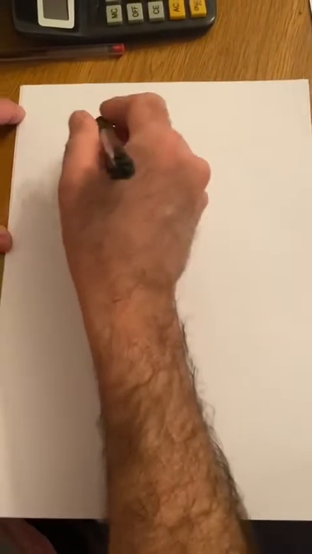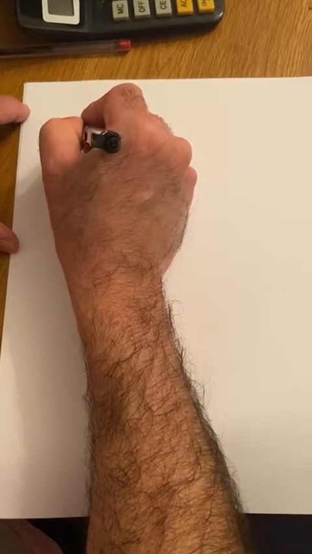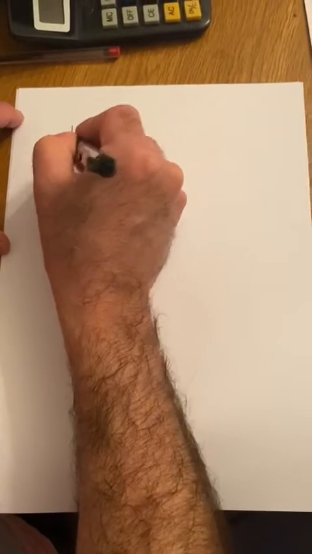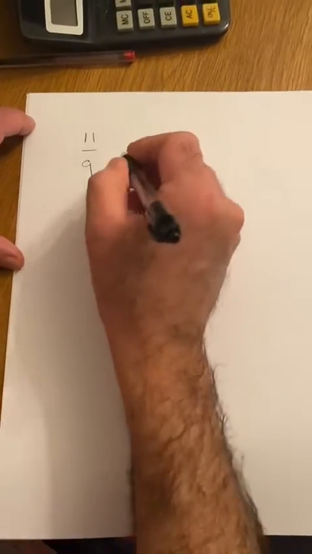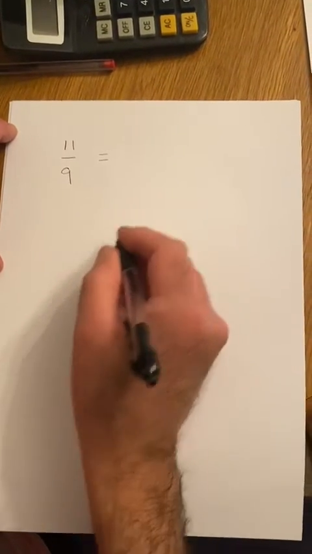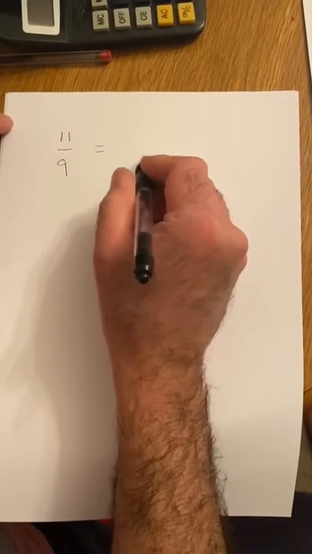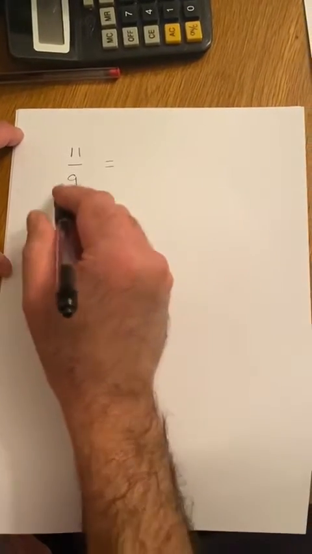Now, also in this video, I'm going to look at the issue of an improper fraction. Let's take an example, 11 over 9, and converting this into a mixed number. We talked about a mixed number yesterday. It's a whole number with a fraction part. So how do we do this?